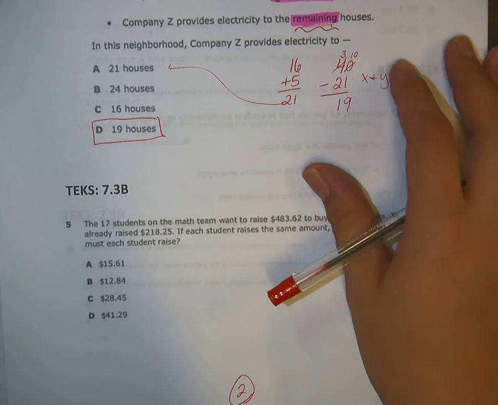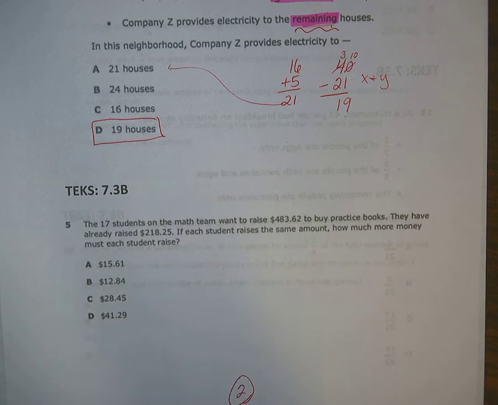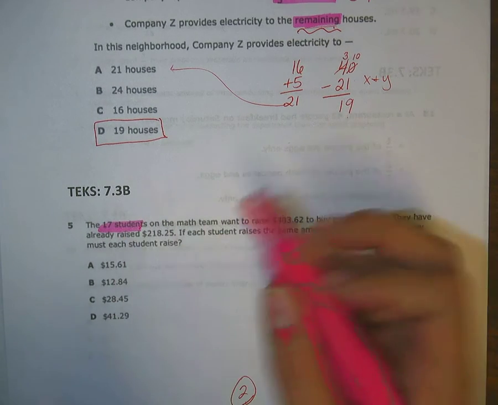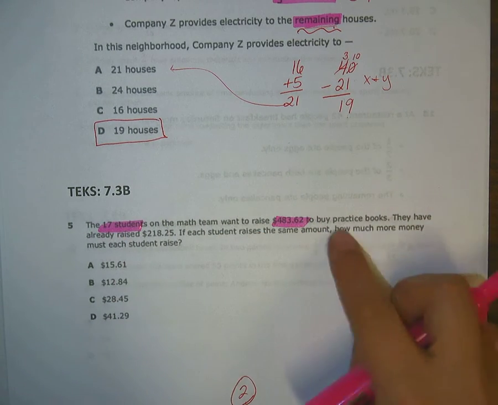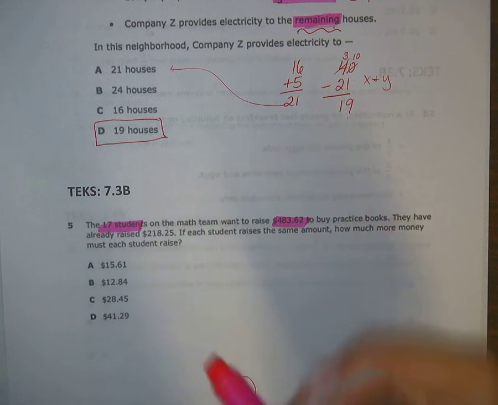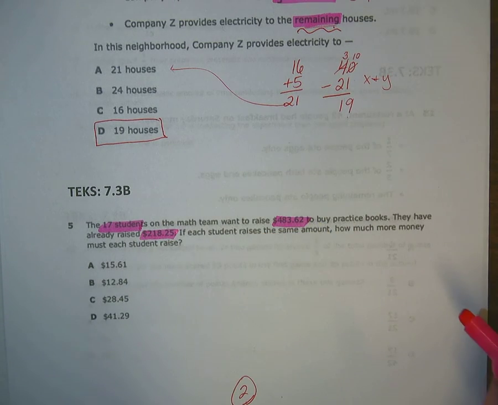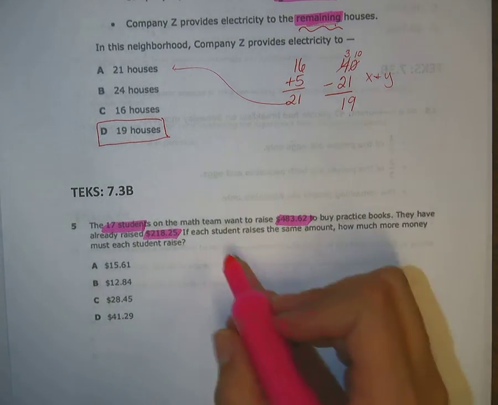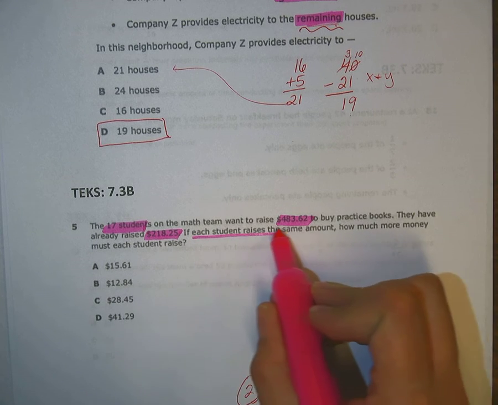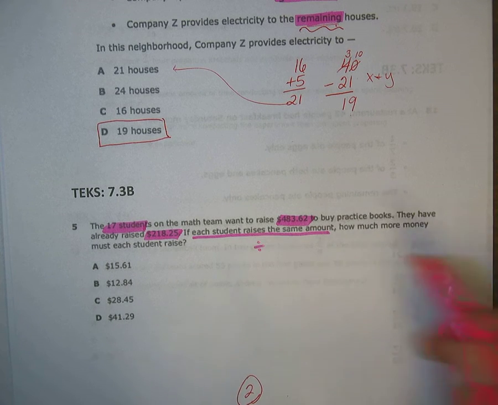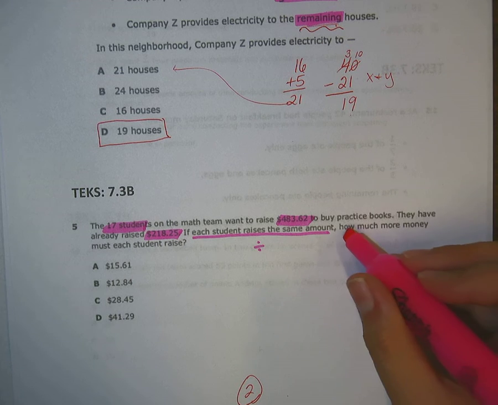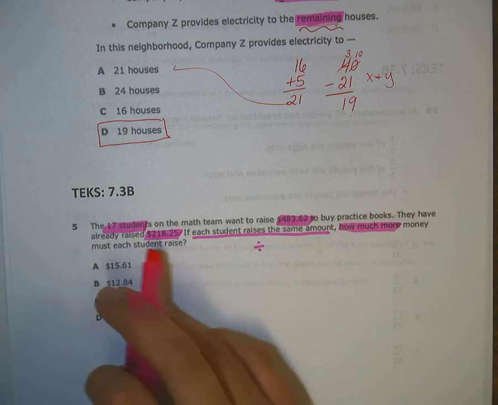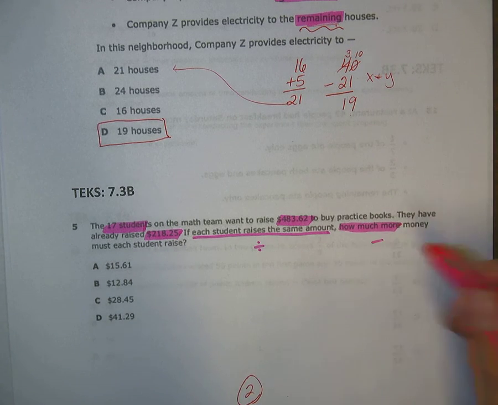Okay, number 5 here. The 17 students on the math team want to raise money to buy practice books. 17 students, this much money, practice books. They have already raised this amount of money. Then it says if each student raises the same amount. This tells me I'm going to be doing some kind of division at some point. And then the how much more money must each student raise means I'm subtracting.